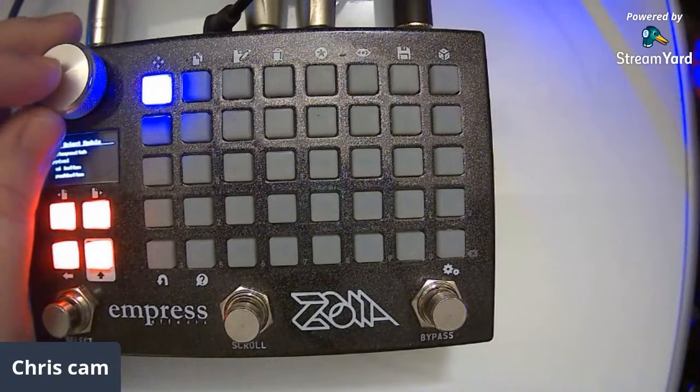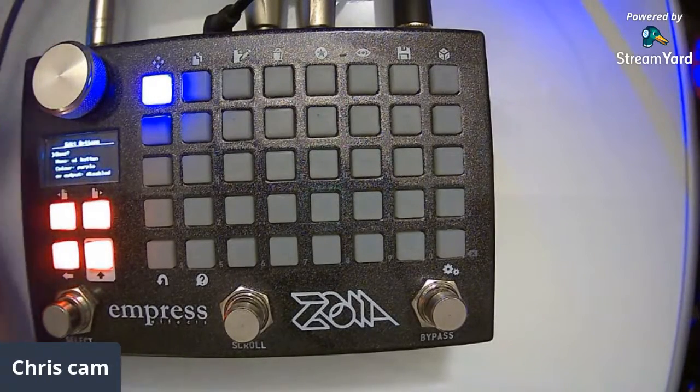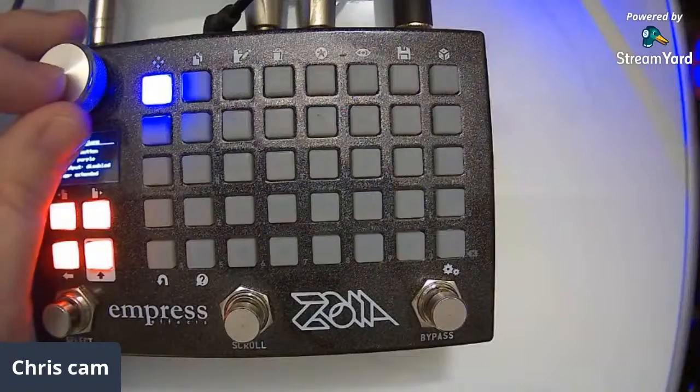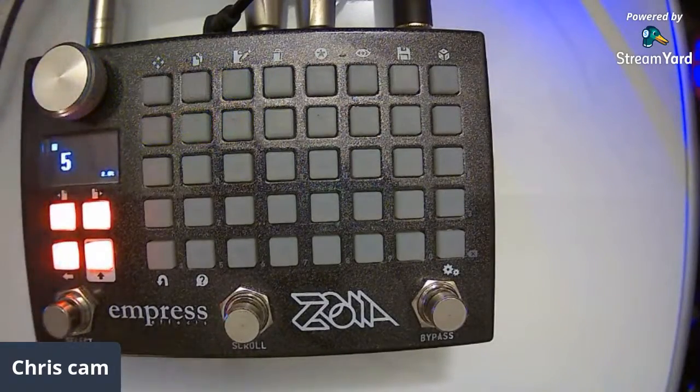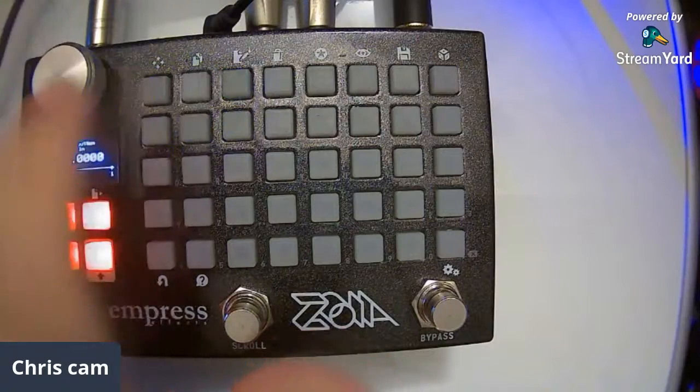And then we're going to get to one of my favorites, which is the UI button, which is a module that I ignored for, like, I don't know, the first year I had ZOIA, but it can do a lot of things.